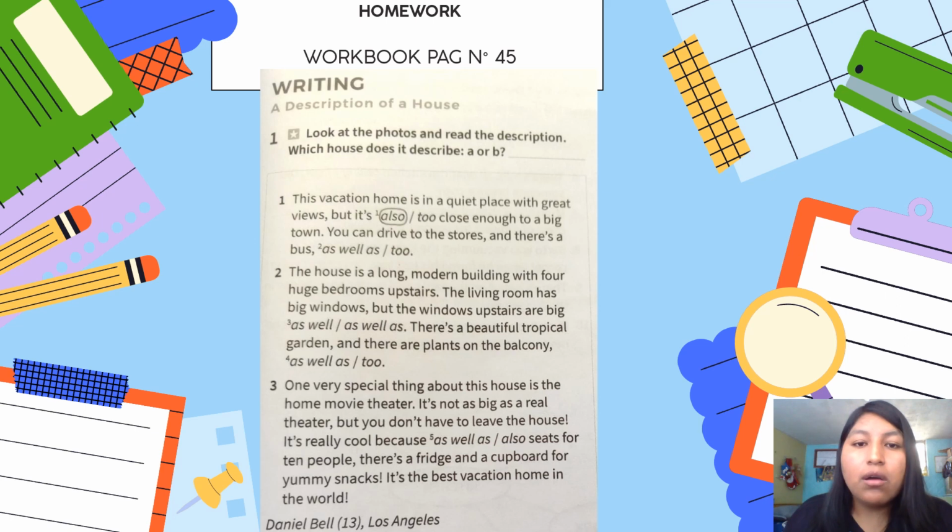This vacation home is in a quiet place with great views, but it's close. You have a verb, so but it's also close enough to a big town. You can drive to the stores and there's a bus as well. Does as well as go at the end? No, right? So the correct answer is 2 because too we can use at the end, al final.